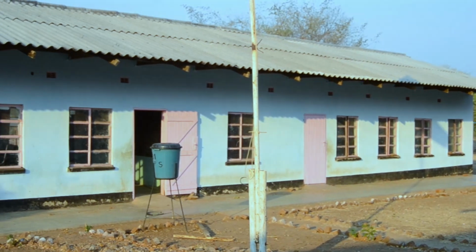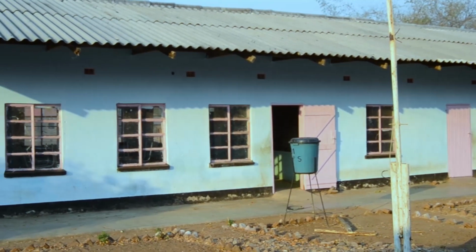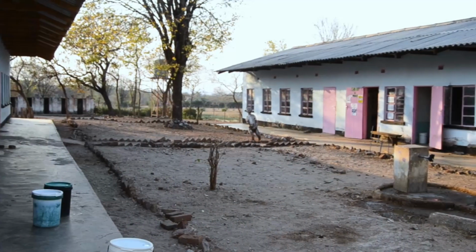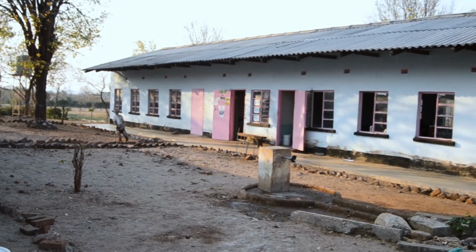Besides the few challenges at the school, the Choguma community lodges a complaint on the state of the roads in the area, which also makes it difficult for them to access transport easily.